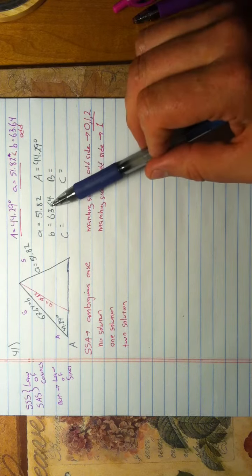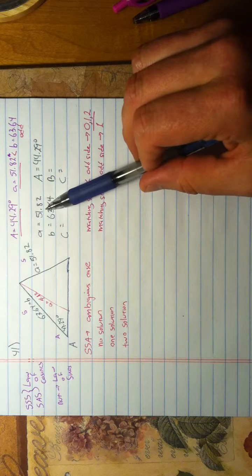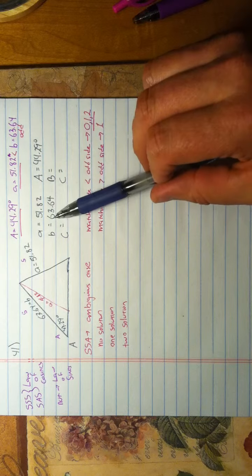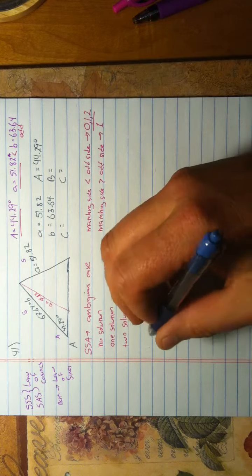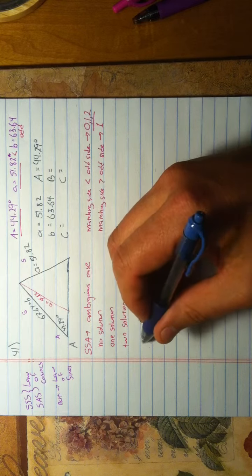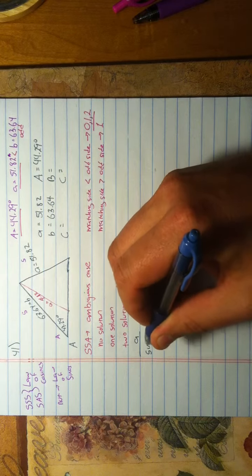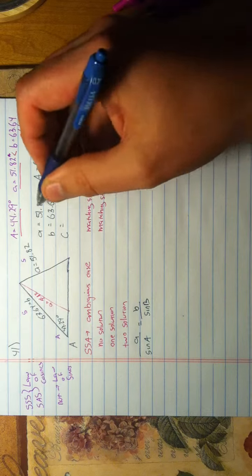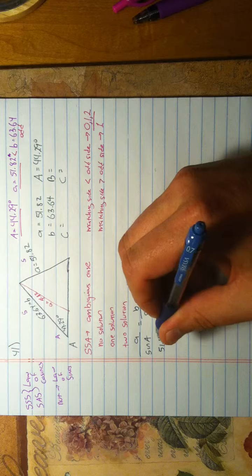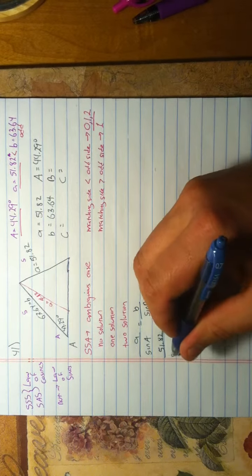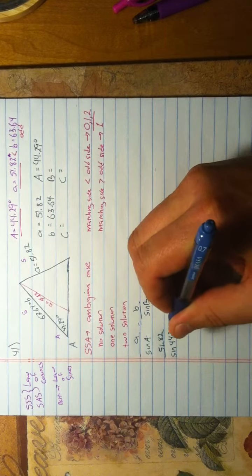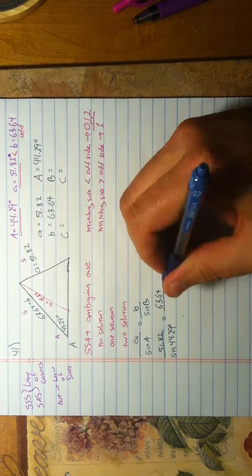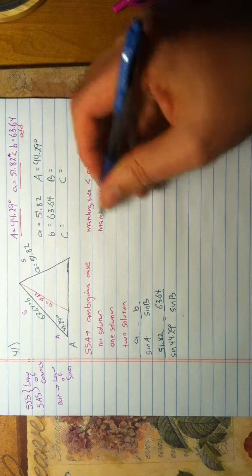So what I usually do is I start by saying, let's go ahead and set up this problem for a law of sines. We know it's a law of sines, so we can look at my given information. I've got angle A and side A, and I've got side B and I want angle B. So I'll start setting up my law of sines this way: A over sine A equals B over sine B. And then I'll plug in my given information. My A is 51.82. My sine of A is sine of 44.29 degrees, equals my B is 63.64, and my sine of B I don't know, so I'm going to leave it.